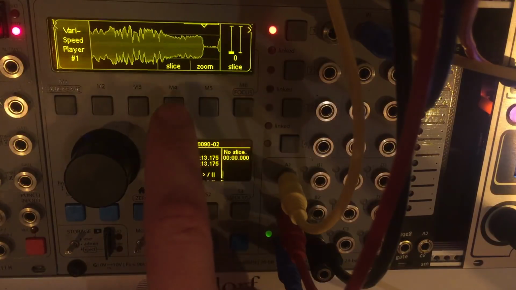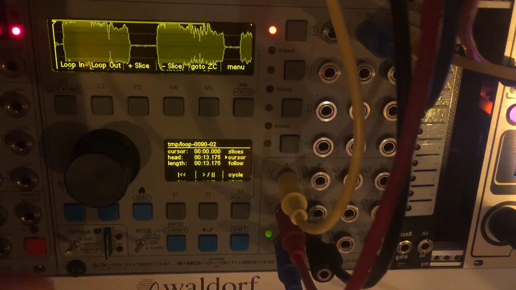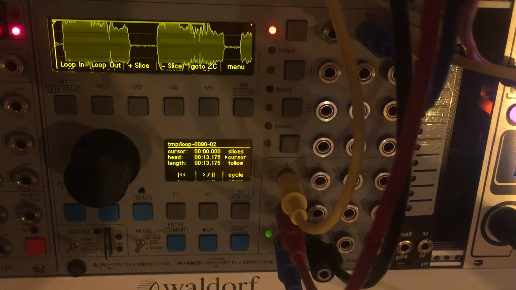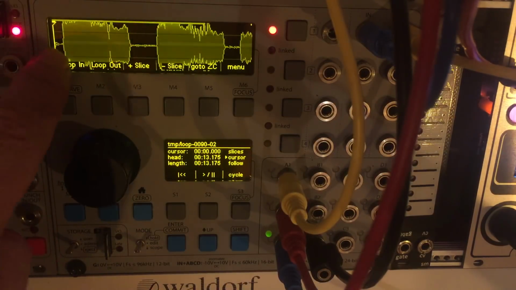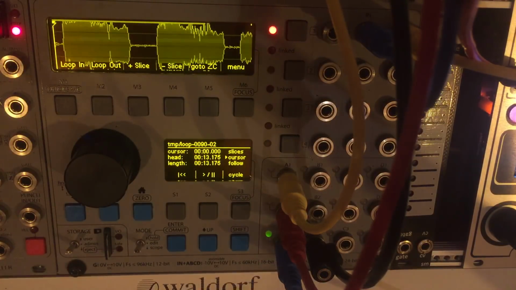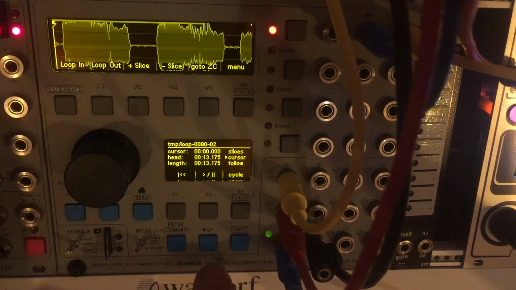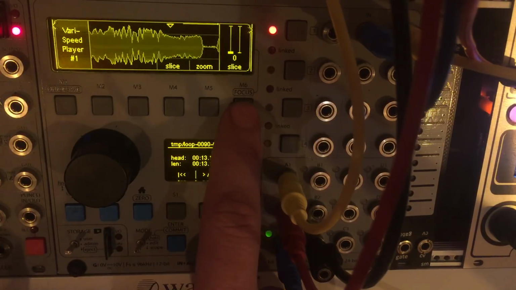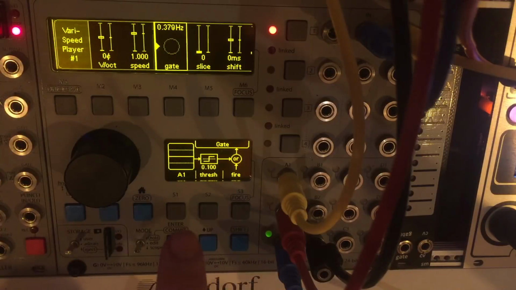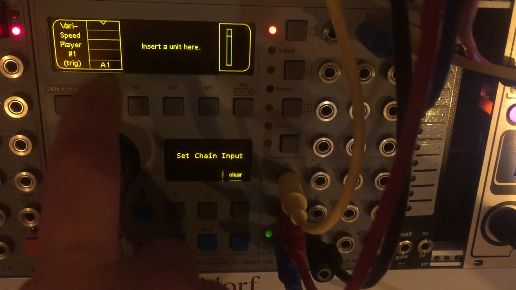But the most important one is slice. If we go into slice, we have a brand new editor to be able to slice up this audio. And remember, slicing is different start positions that the sampler can play from. So let me show you how that works. I'm going to back out. I'm going to go back into my full view so I see all my parameters. I'm going to assign a gate to my keyboard. Oh, actually, I already did before.